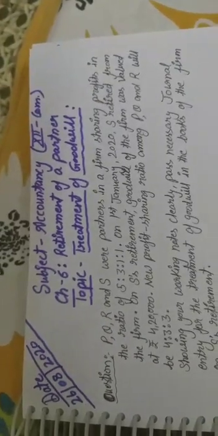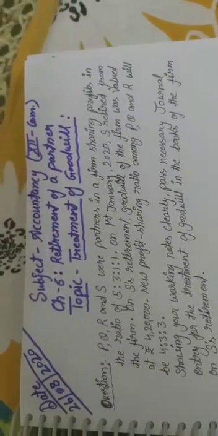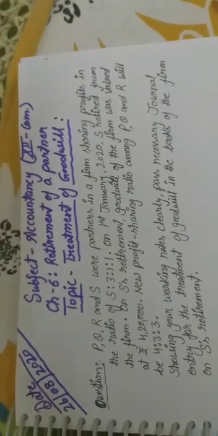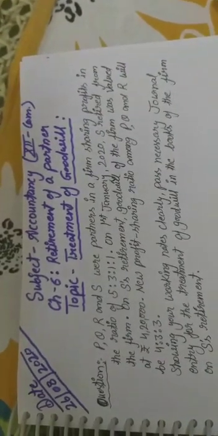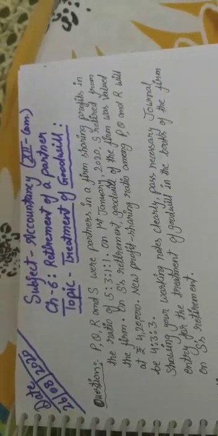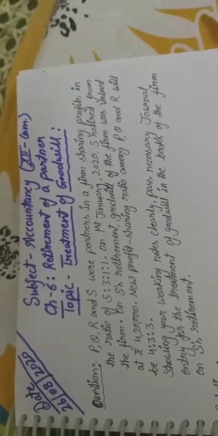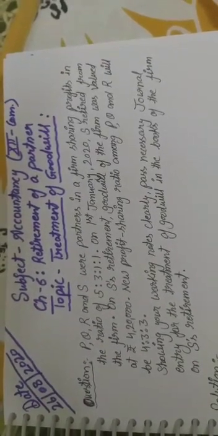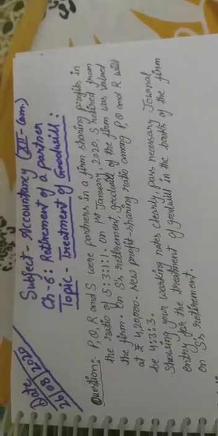So students, related to the different situations, we will solve different questions to clear the concept and learn it more clearly. So first of all we have a question.